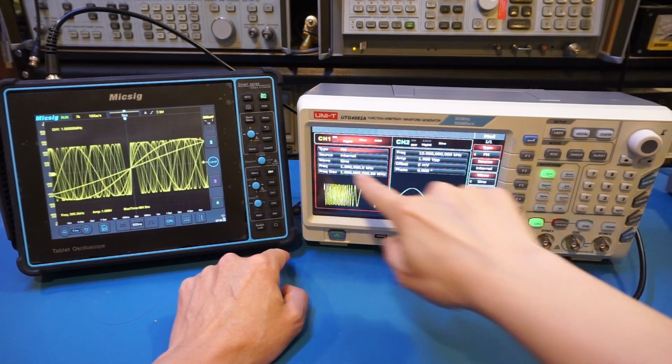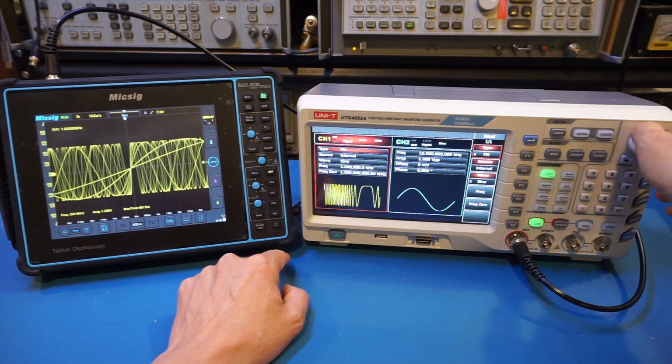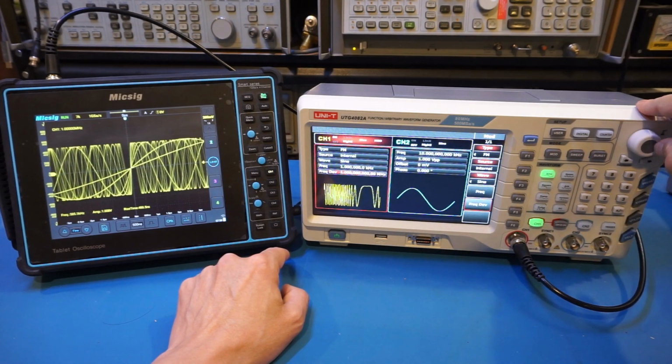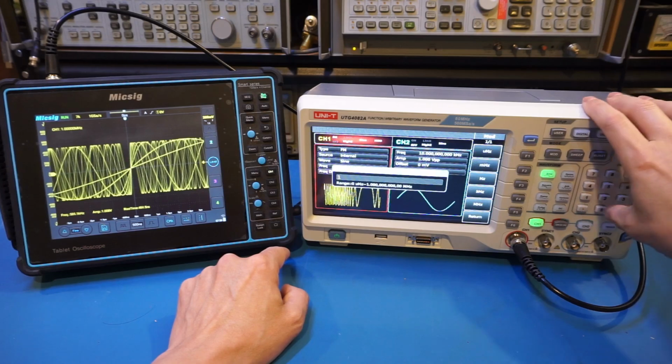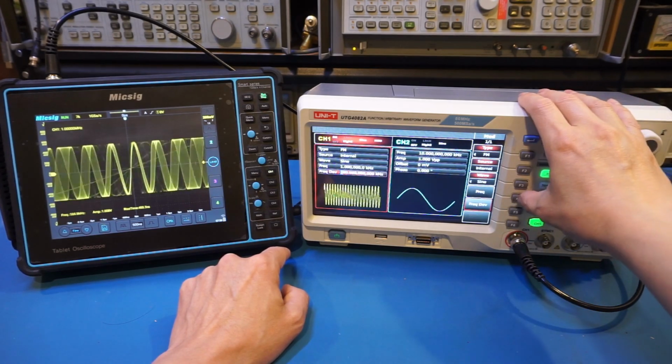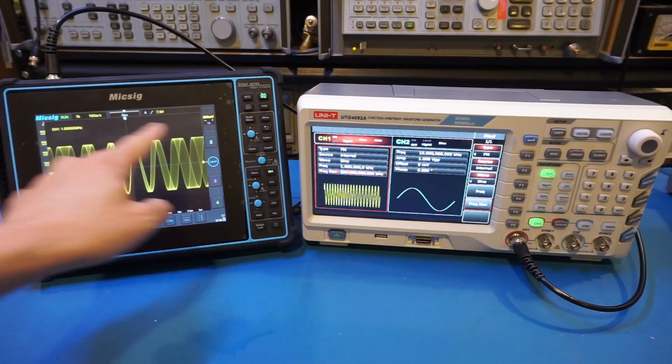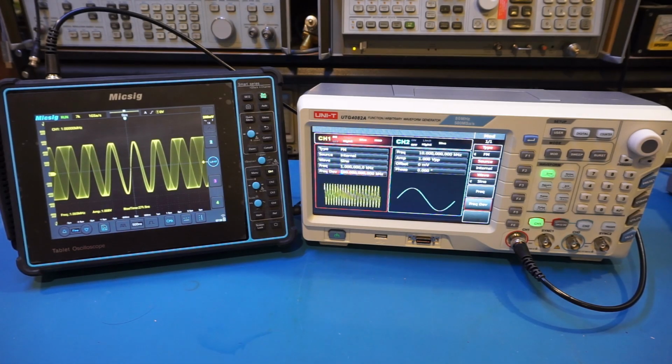Well, obviously the frequency deviation right now is too high. So let's come down here, change it to, let's see, 100 kilohertz. That should be plenty. And you can see this is our frequency modulated signal. And let's try out a few others.